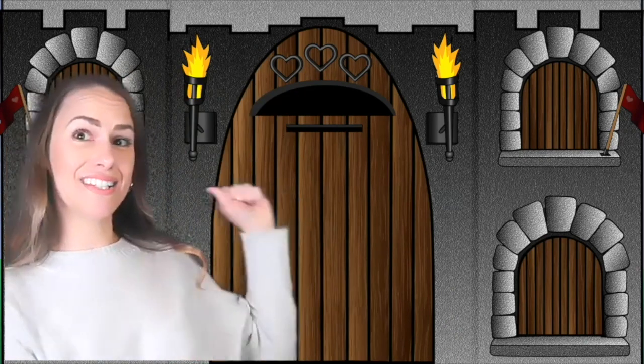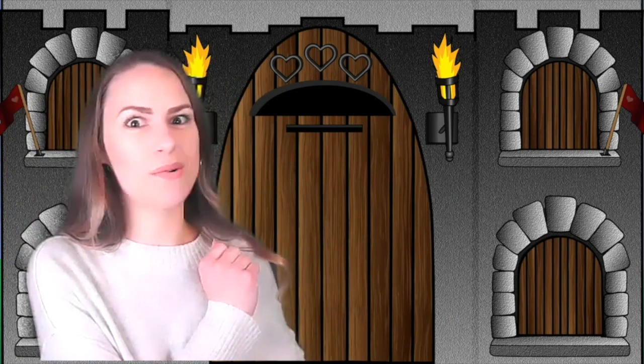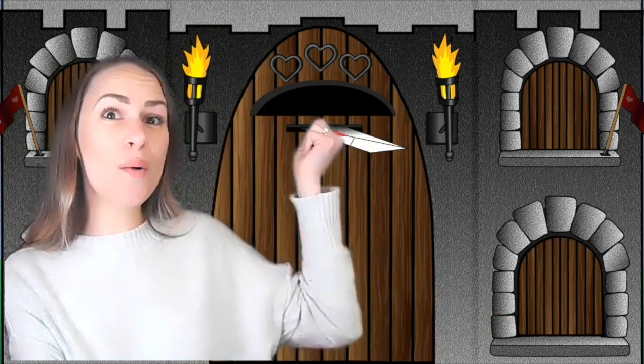You might try to go in the castle, pushing the door, but it won't open. No one's answering. I don't know how we're going to get in there. An envelope. Grab the envelope. Open. Pull out. What is it trying to tell us? We need 1, 2, 3 hearts in order to get the door to open.